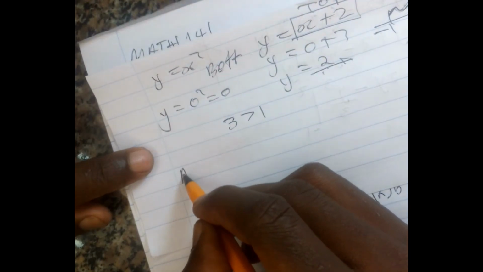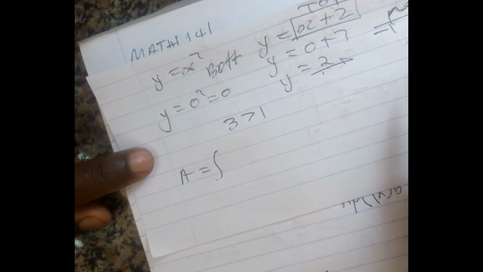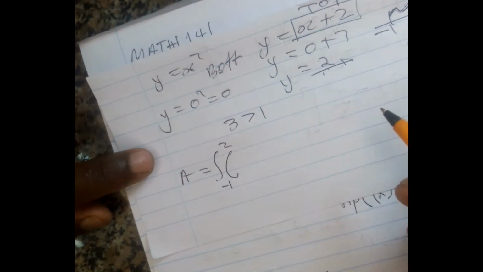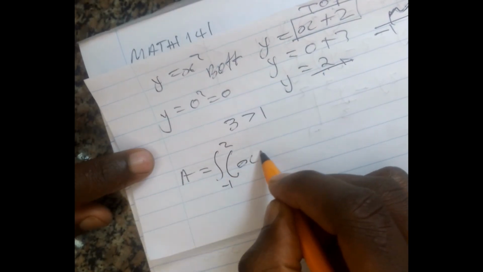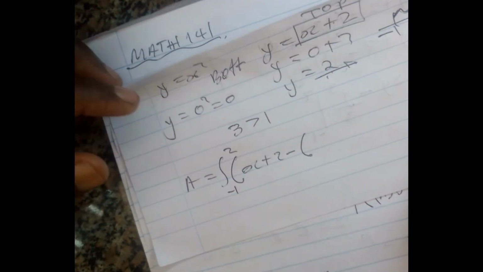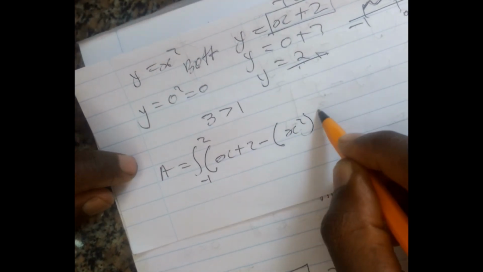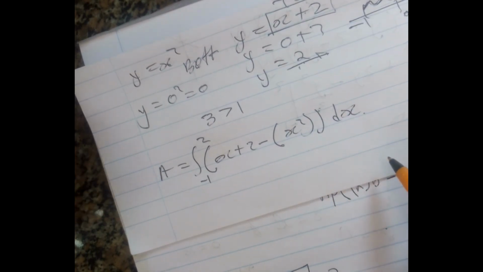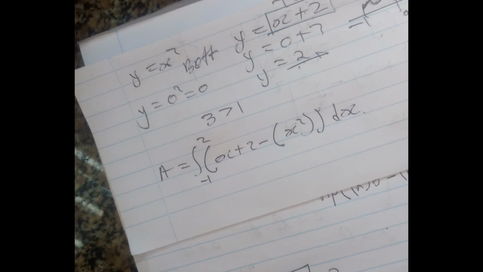So here the area is going to be equal to an integral. What are the bounds? -1 to 2. What is the top curve? It is x plus 2, minus the bottom curve, x squared, and then you will have your dx. I didn't sketch any curves, but this is what I have.